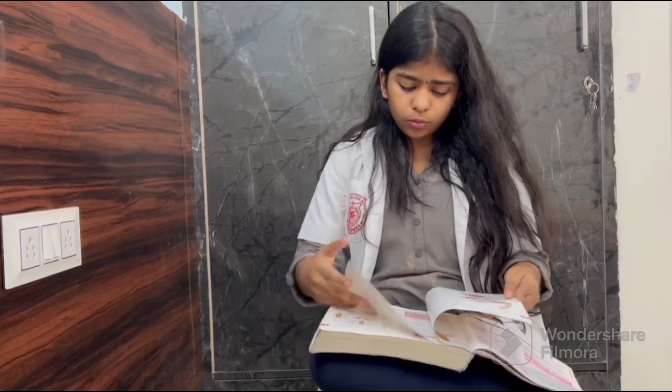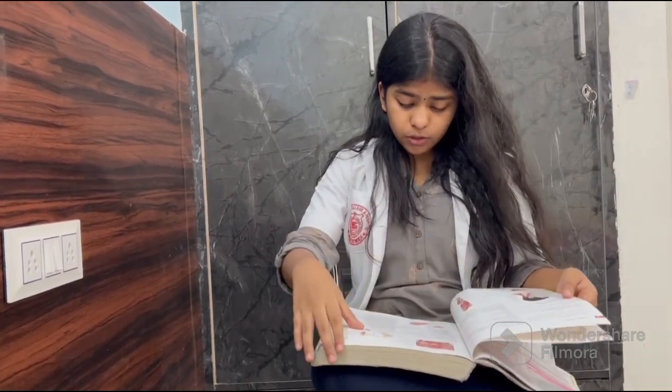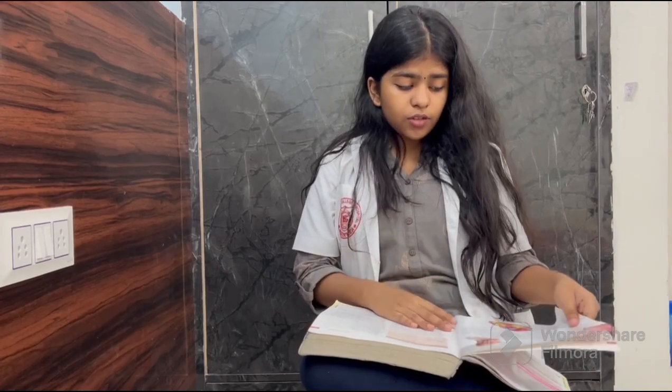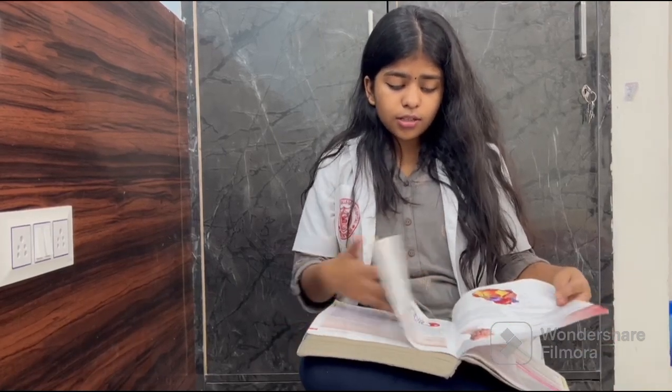Moving on to the next chapter, which is muscles. I don't think any question will be asked from this chapter, so you can skip this. And most of this is covered in your physiology, so if any question comes from this unit, you can write the stuff that you have studied from your physiology book. Next chapter is circulatory system.